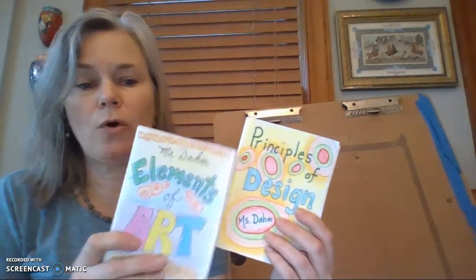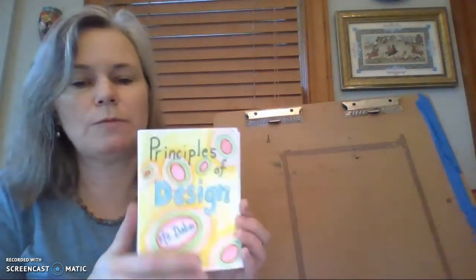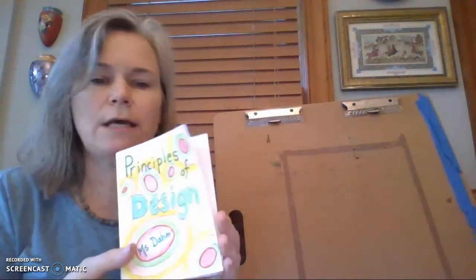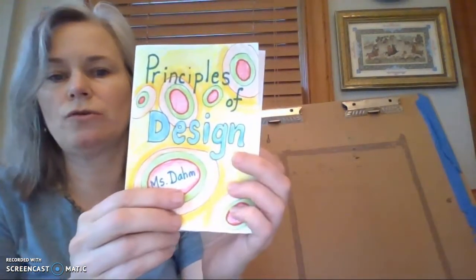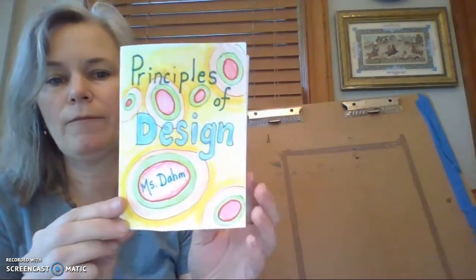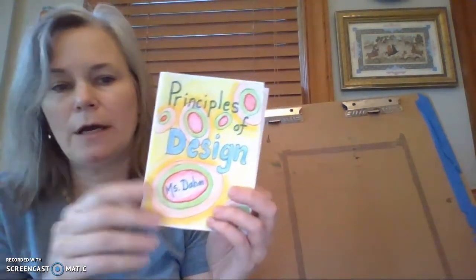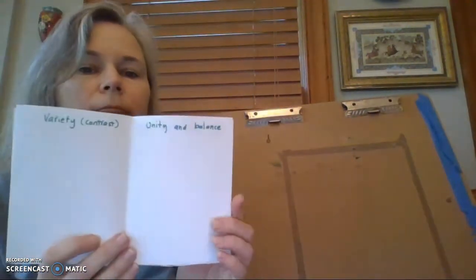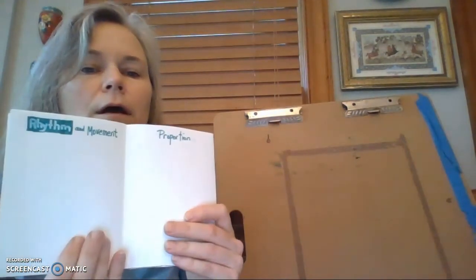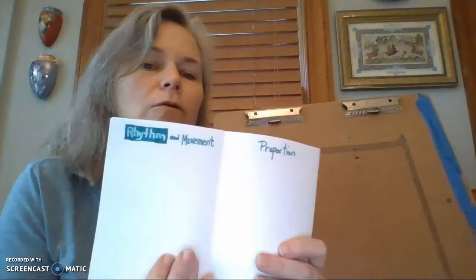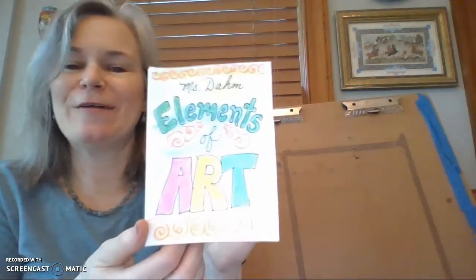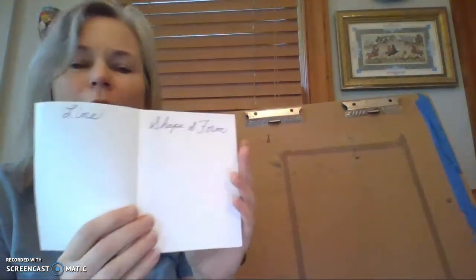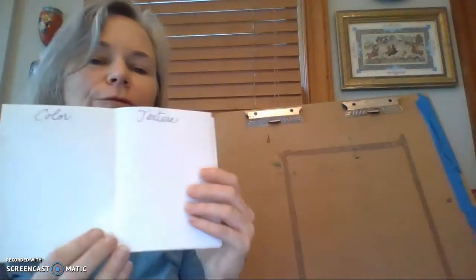Okay, so here I've got Principles of Design, and I'm just writing down the principles. I just drew this on here in pencil and then colored it in. You don't have to make your cover look like mine. That's just what I did. Just write Principles of Design and then decorate it however you like. Fun fact, rhythm does not have any vowels in it. They use a Y. It's sort of sometimes a vowel. All right, and it'll look like that.